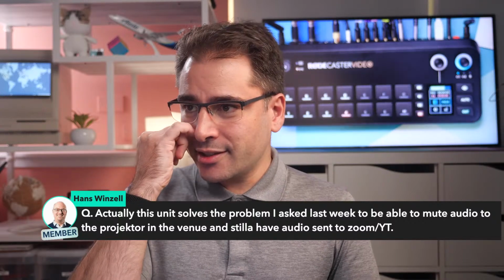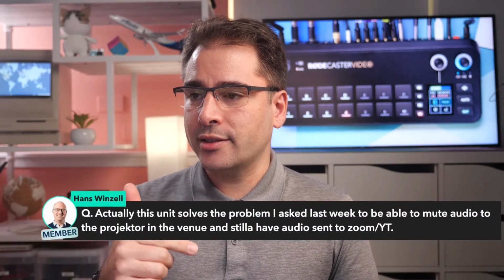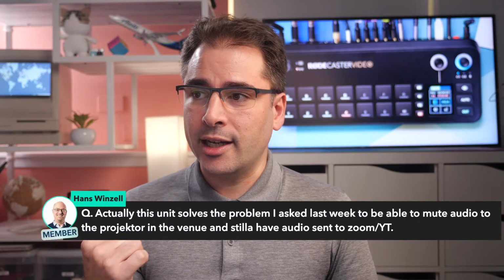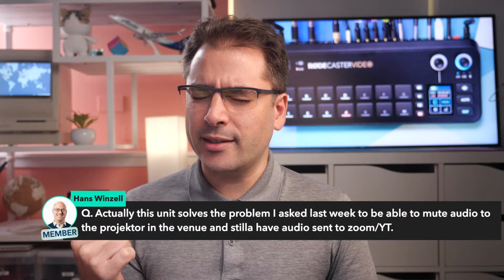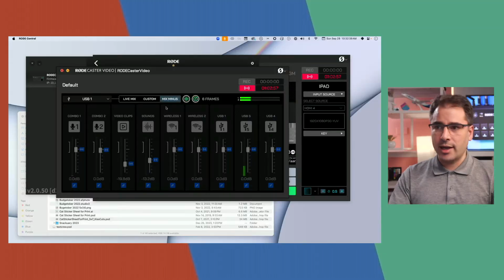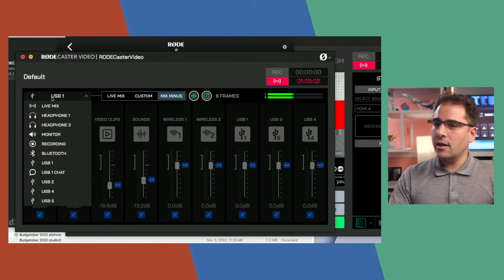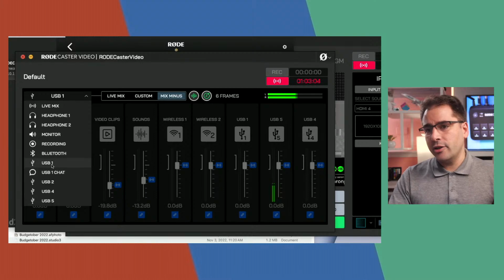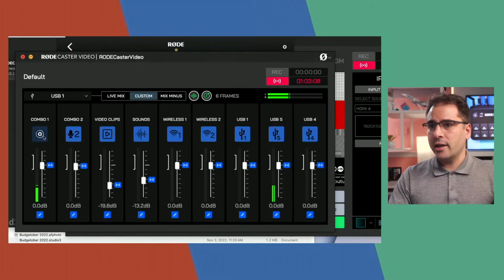Han says, actually, this unit solves the problem I asked last week to be able to mute audio to the projector in the menu and still have audio sent to Zoom. Yeah, you're right, it does. Wait, does it? Because there's no separate audio mix for the HDMI out. Okay, yeah, right. You can make a USB mix, which is your custom mix, and that's what you're sending to Zoom.